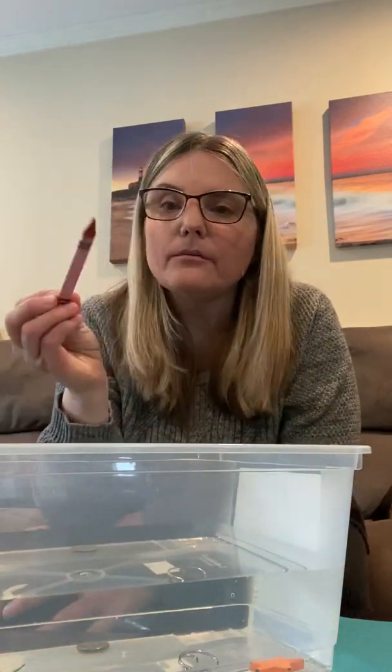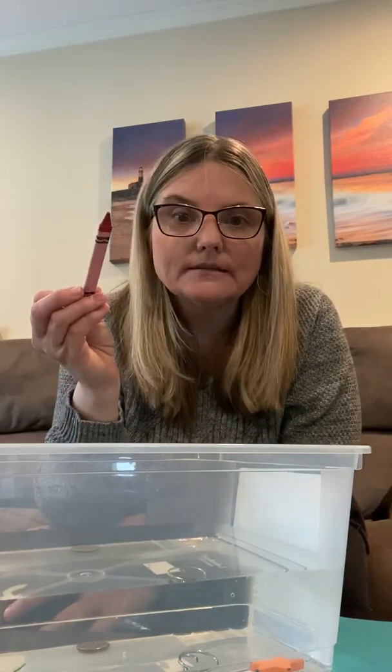All right, let's see what items we chose that would float. Okay, here we go. We have our crayon. We'll try that first. Ooh, that's interesting. The crayon actually went to the bottom. I thought that was going to float. So it's okay. You know, we're not always going to guess the right thing, but that is okay. Right? That's how we learn.